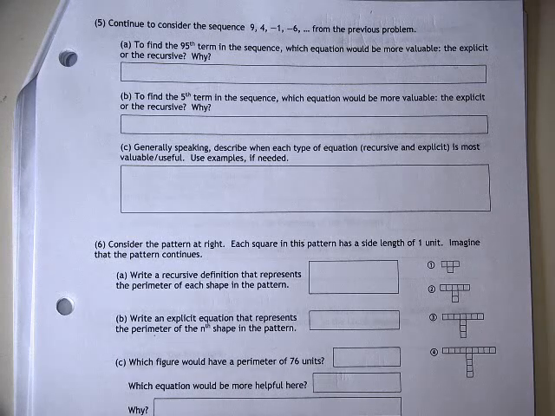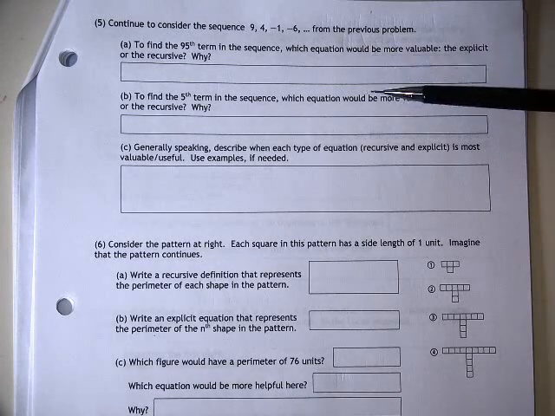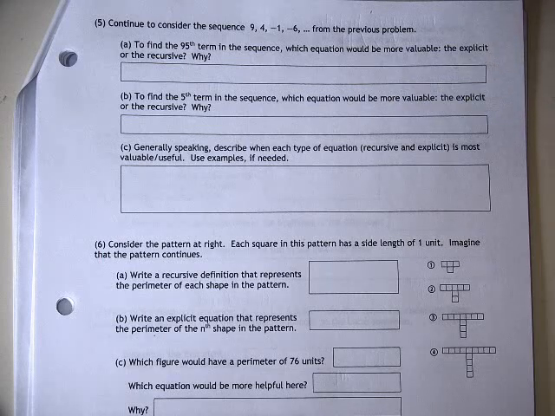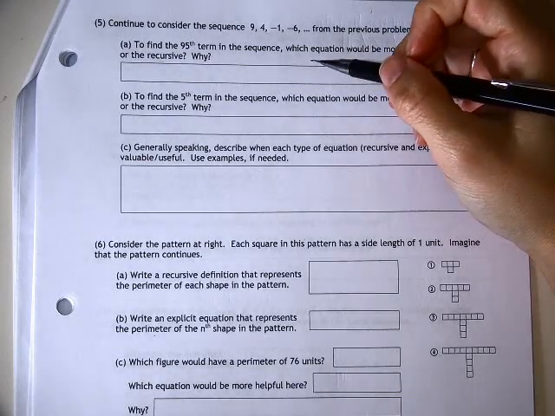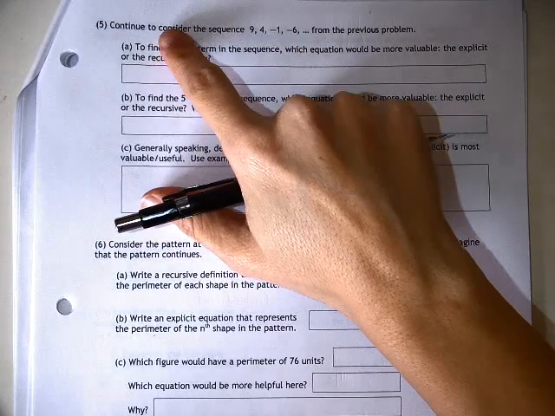Hopefully by now you've finished questions 4 and 5. So in this last video, I just want to make some general comments about the conclusions you can draw from question number 5 and how to make sure that you put into context the importance of a recursive versus an explicit equation. Generally speaking, hopefully you found that the explicit equation is the most useful for problems like number 5, letter A.